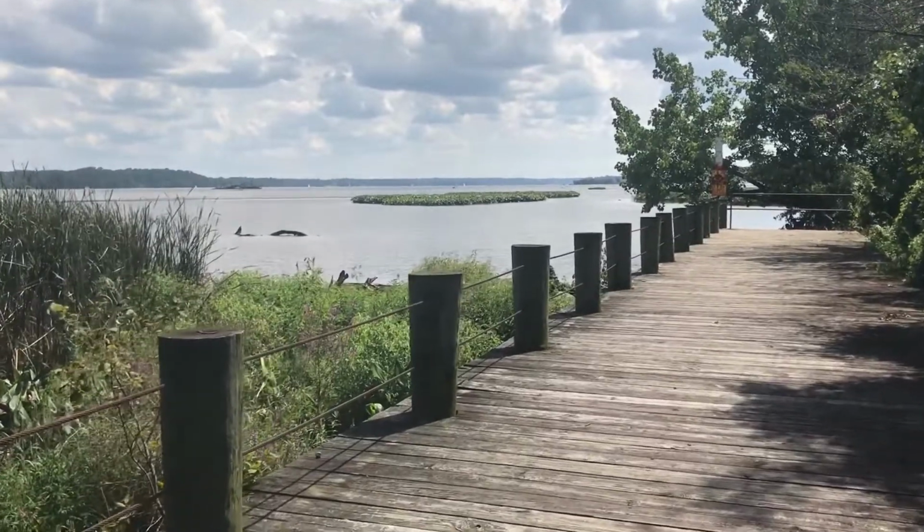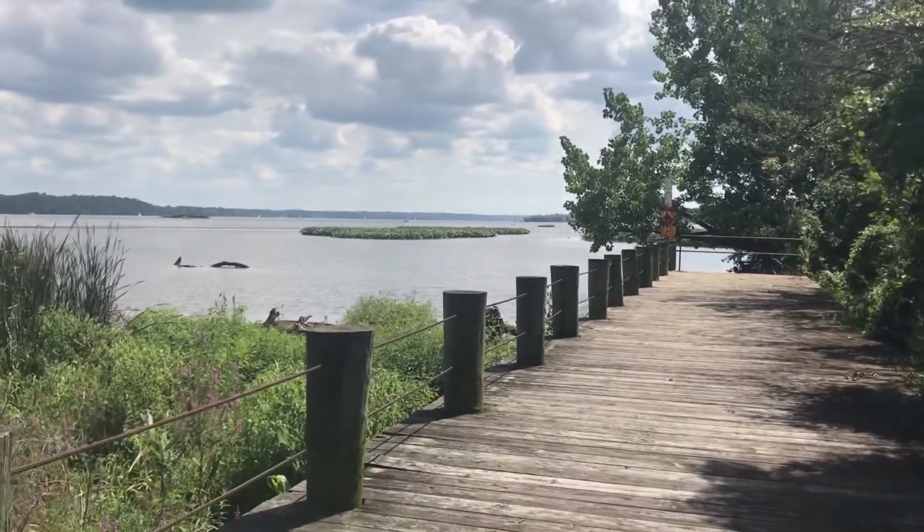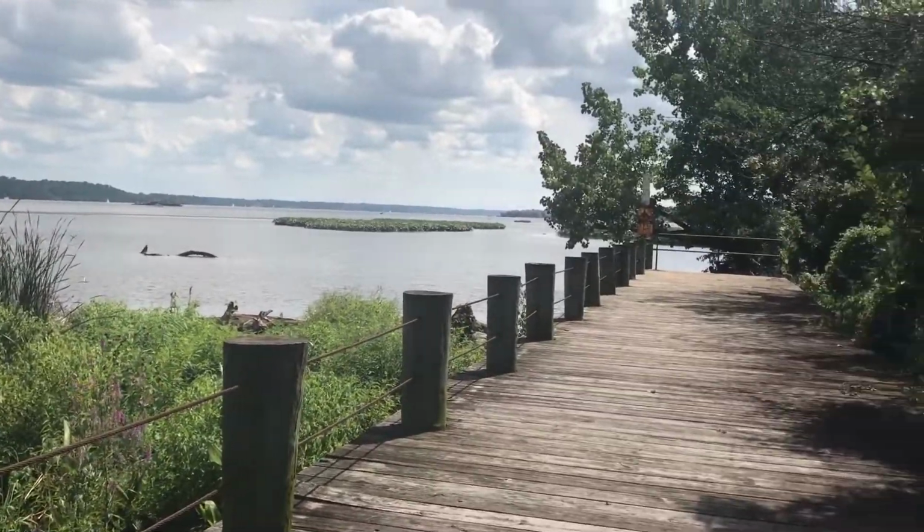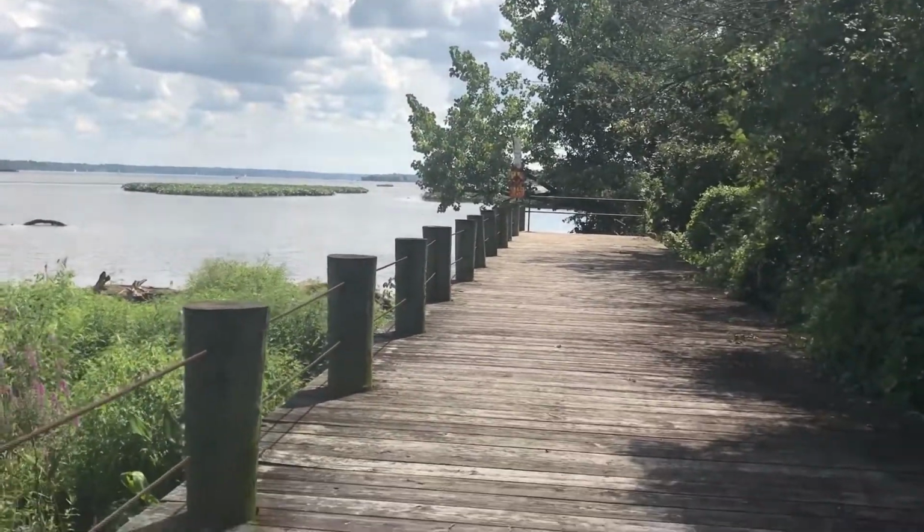God, look at this spot. Like, what? Who would have thought this is right next to that bridge? This is definitely shot number 2.